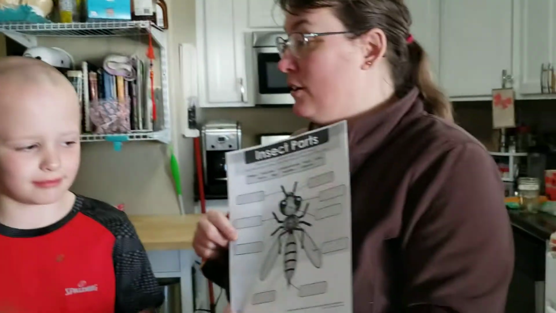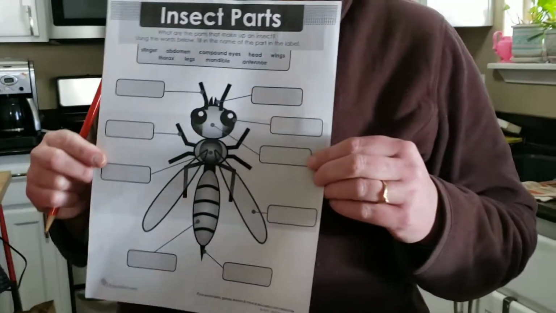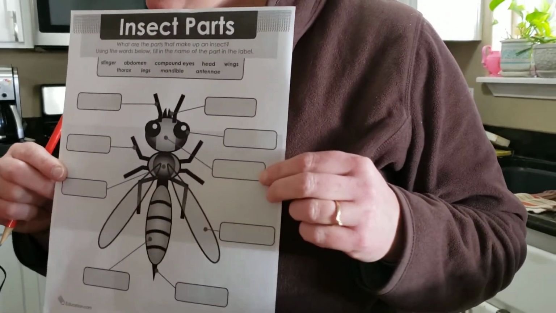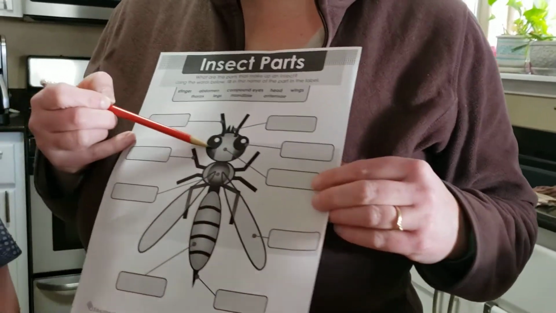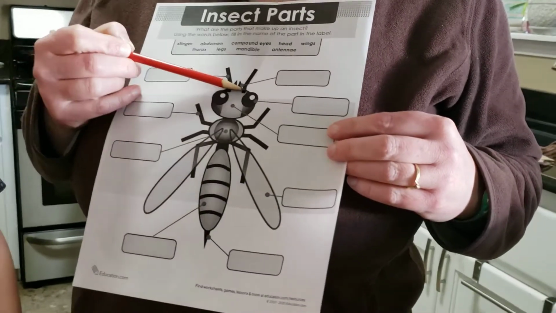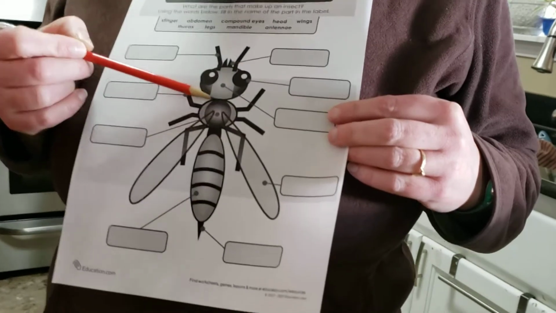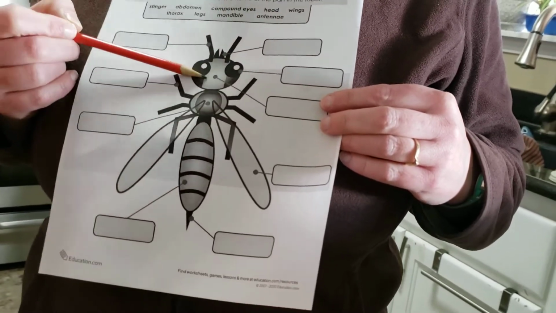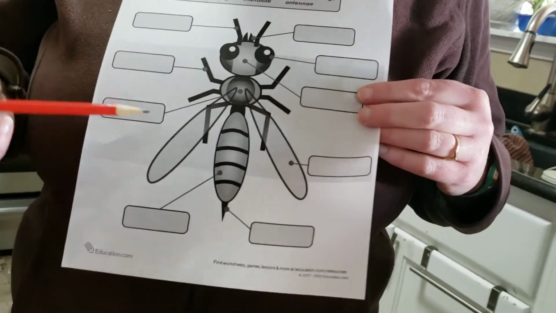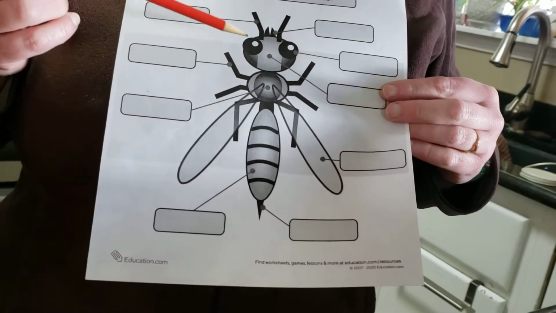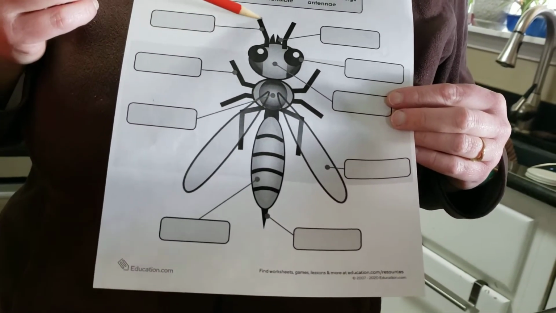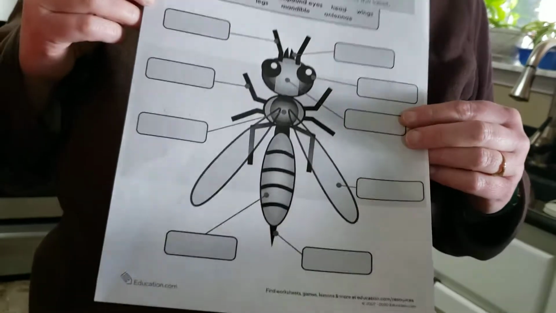First thing we want to know is an insect has how many parts? Three, and they are called the what? The head, the abdomen. And what's the middle one? The thorax. Head, thorax, and abdomen. We also have wings, legs, compound eyes, and antenna. These are the parts of our insect.